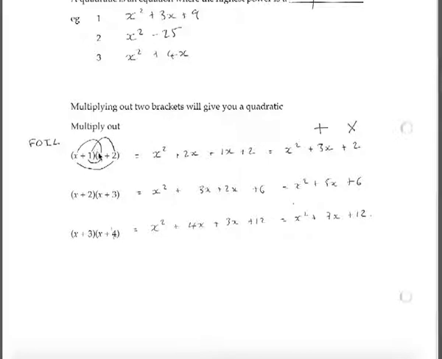So if I were to multiply out these two brackets using first, outside, inside, last, so first times first gives me x squared, outside times outside gives me 2x, inside times inside, 1x, 1 times 2, 2. If I just tidy that up by adding the 2x and the 1x, I get x squared plus 3x plus 2.